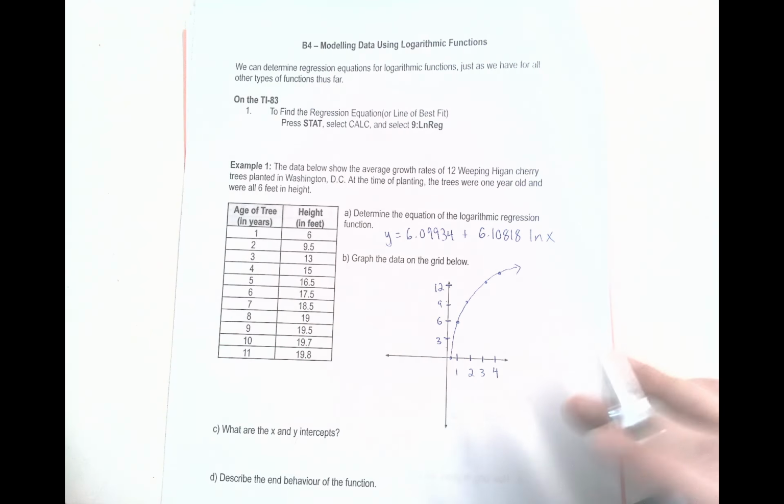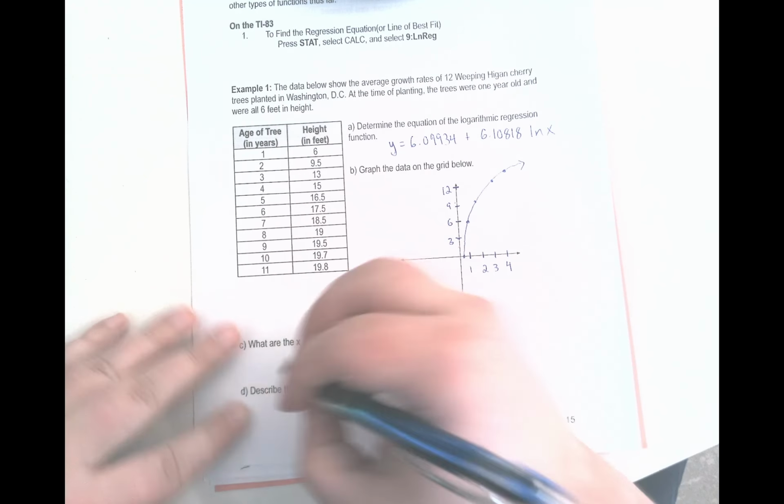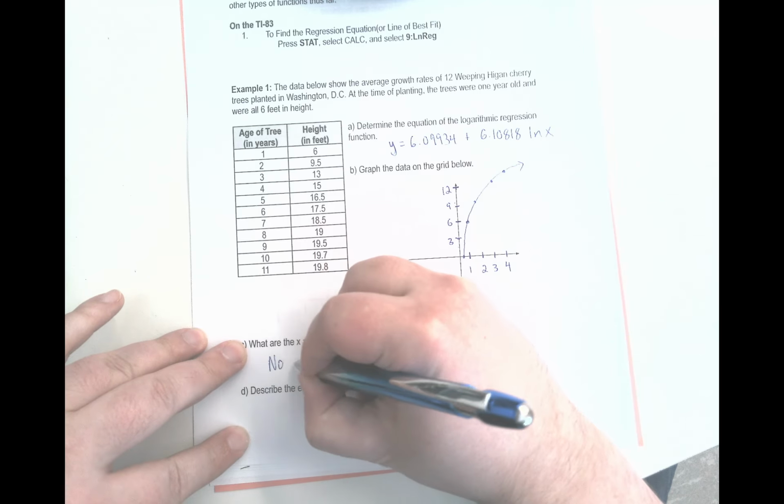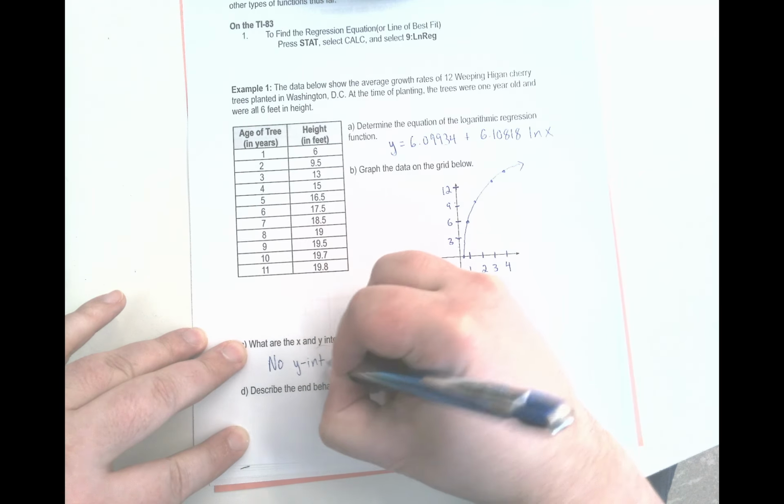Part C says, what are the x and y intercepts? So we just looked up the x-intercept. I'll flip back to that in a moment. But again, when we are talking about log equations, there are no y-intercepts. And the x-intercept, I can't remember what it was. It was 0.3 something, 0.368.